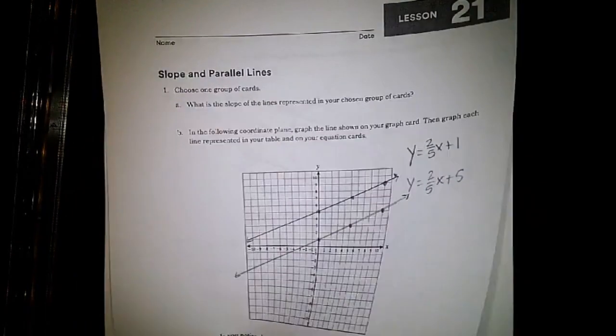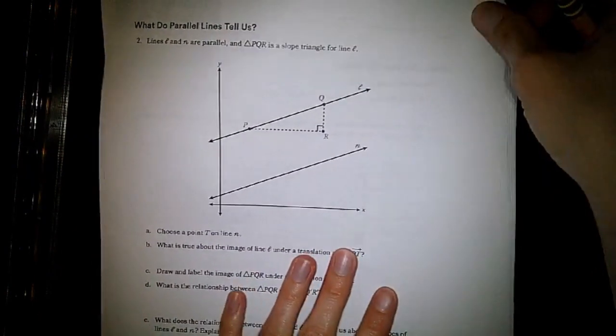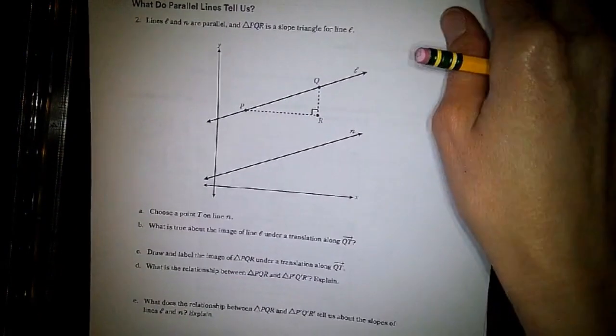Turn the page, please. What do parallel lines tell us?